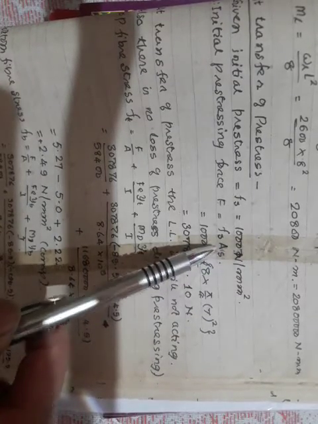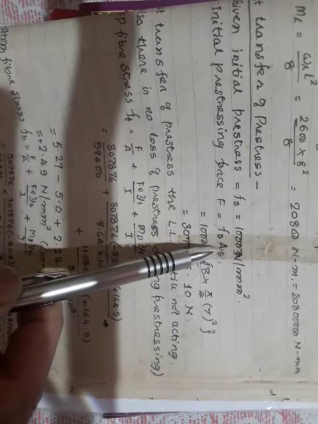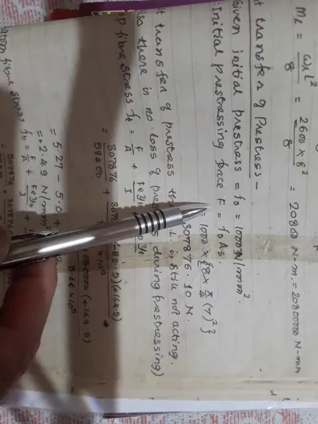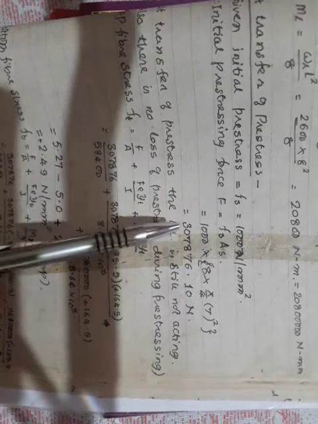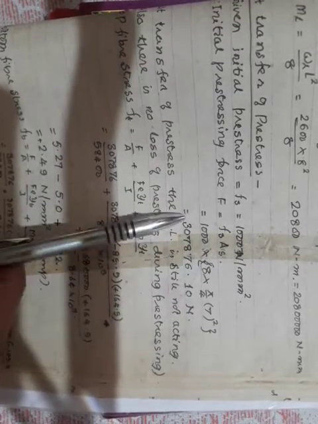Such 8 wires are there. Am I right? Into 8. So now this will give me the total area of steel. So area of steel into Fs will give me the pre-stressing force. It is the initial pre-stressing force. So the initial pre-stressing force is this much.